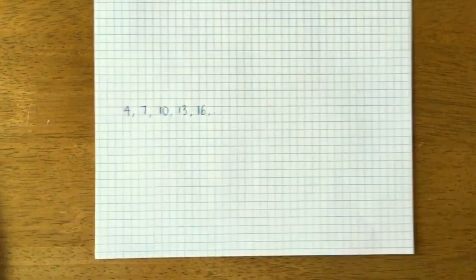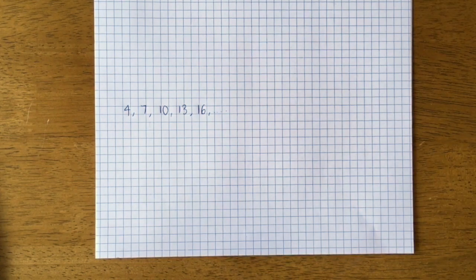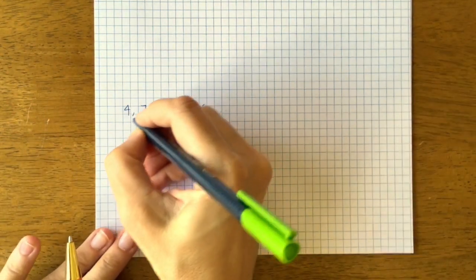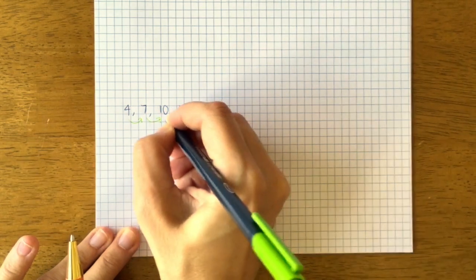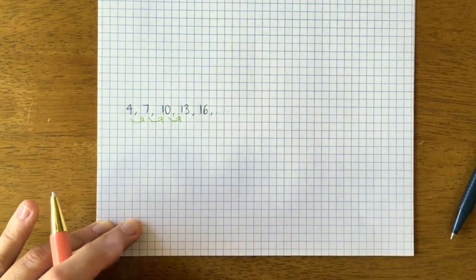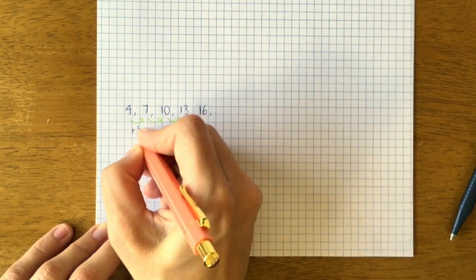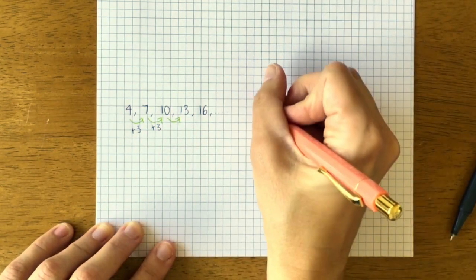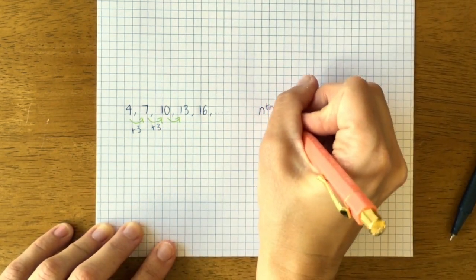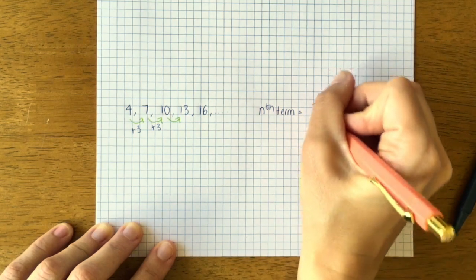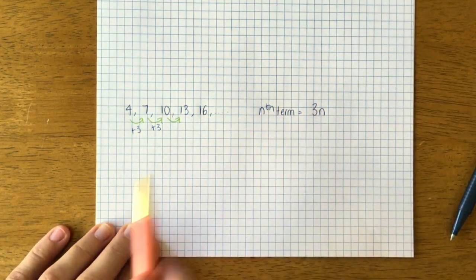If I was finding the nth term of that sequence, I would first of all be looking at the difference between each number or each term in the sequence. So I can see it's plus 3 each time. So the nth term would be 3n because it goes up in threes.